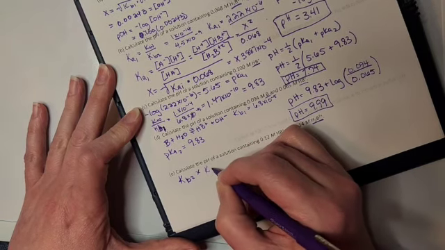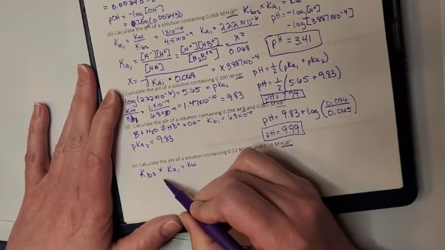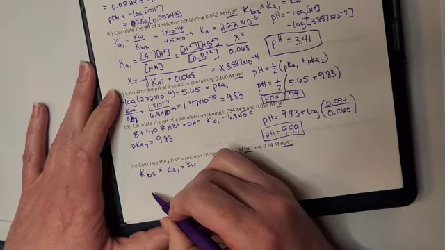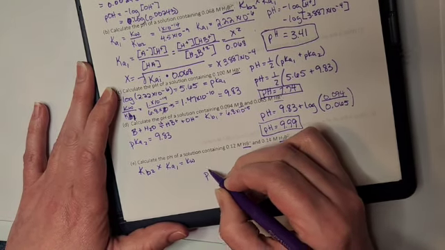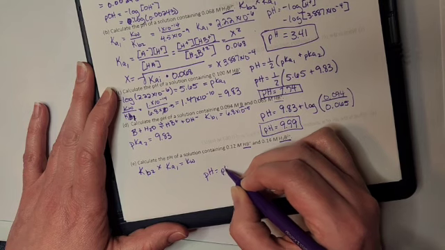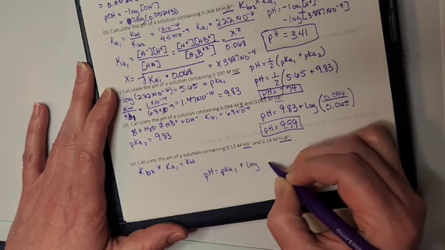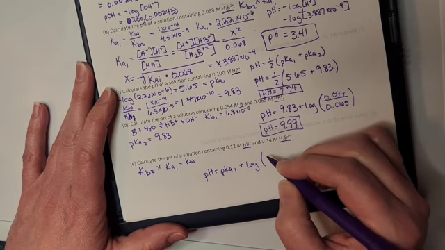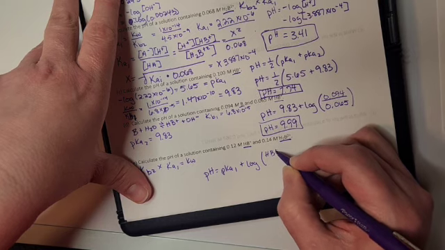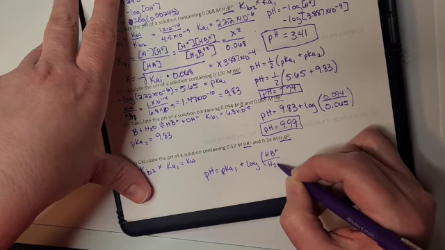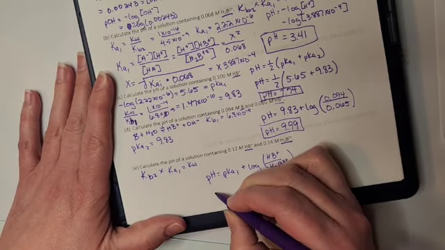So Kb2 times Ka1, that is our relationship. So we've got to use our pKa1 in our Henderson-Hasselbalch equation for this one. Our pH is going to be pKa1 plus the log. And remember, it's reactants over product. So our reactant is HB+ over our product. And then we're going to sub in our numbers.